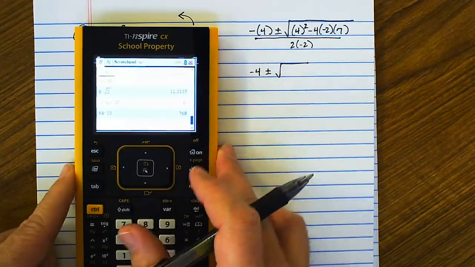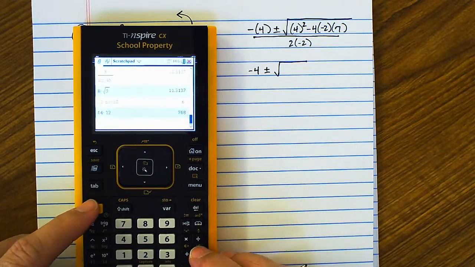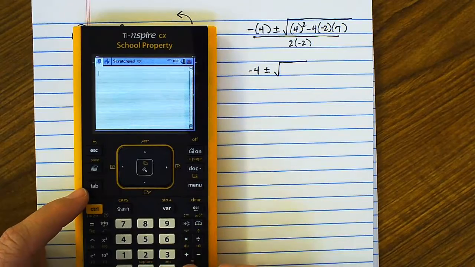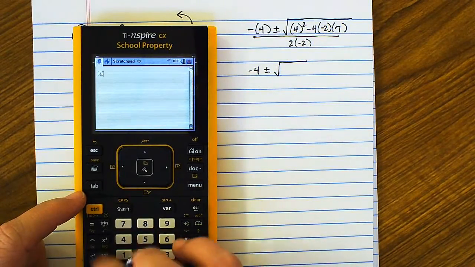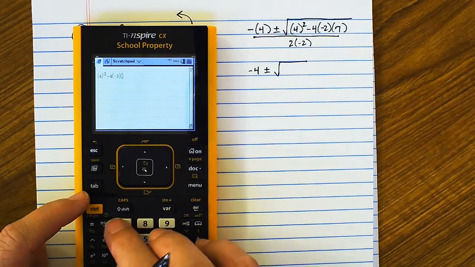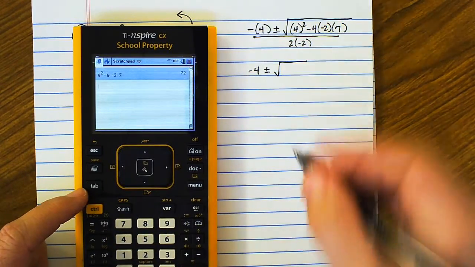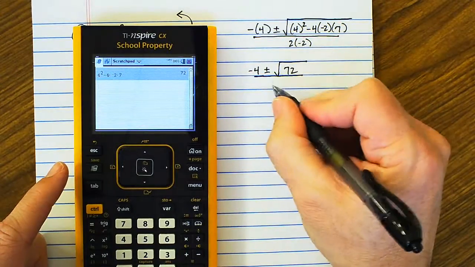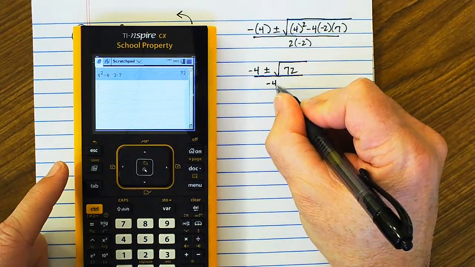Let me see if I can make that a little darker for y'all. So remember, when we're using this calculator, we want to make sure that we're putting things in parentheses. I'm just typing in that inside the radical part, which is called the discriminant. That gives me 72 over 2 times negative 2, which is negative 4.